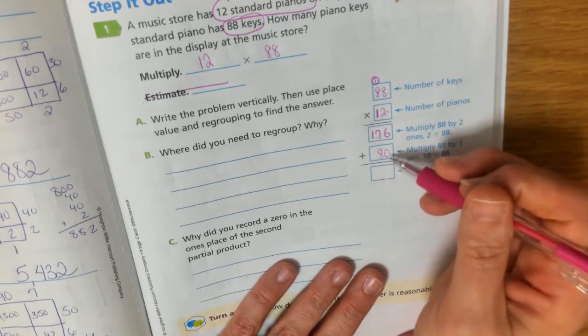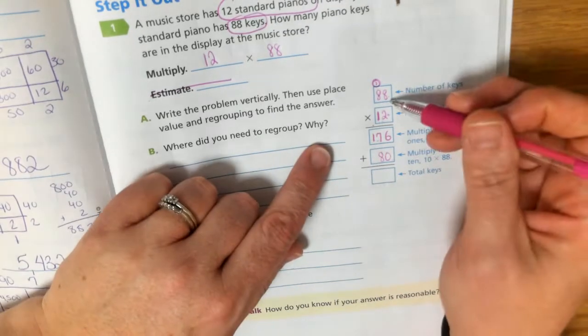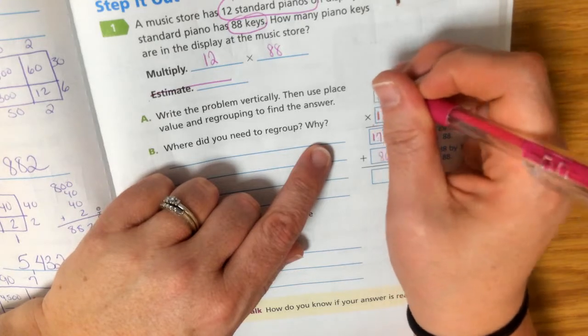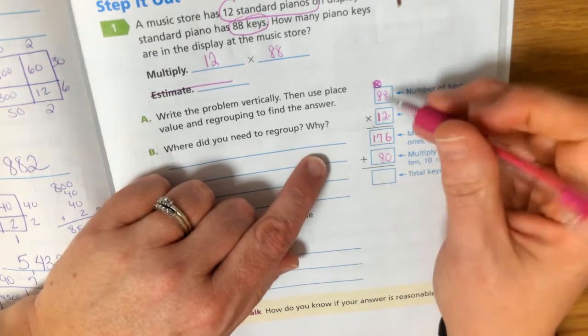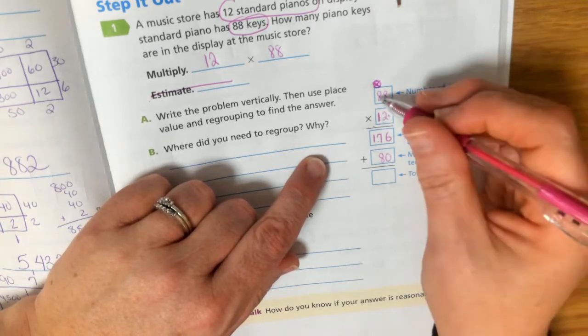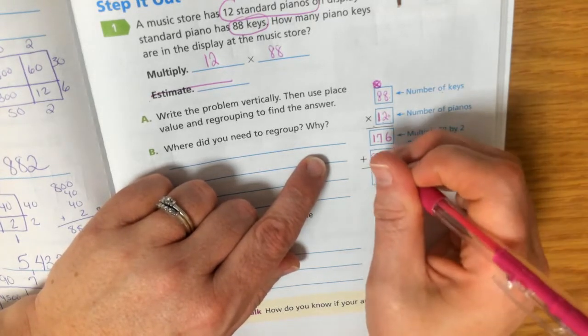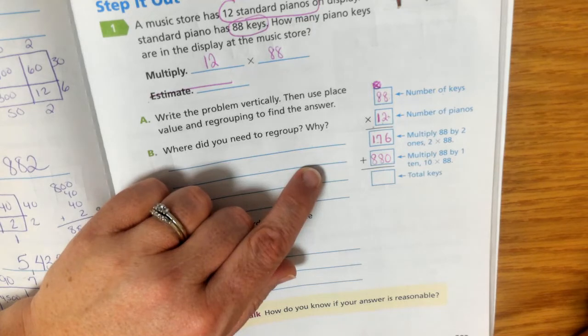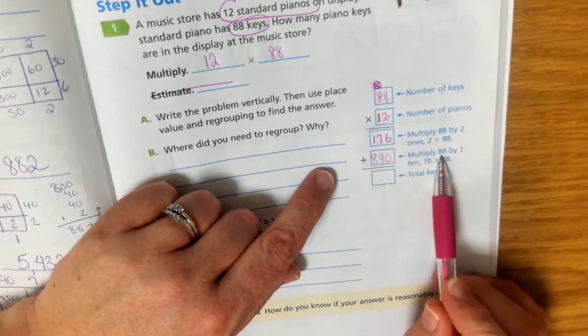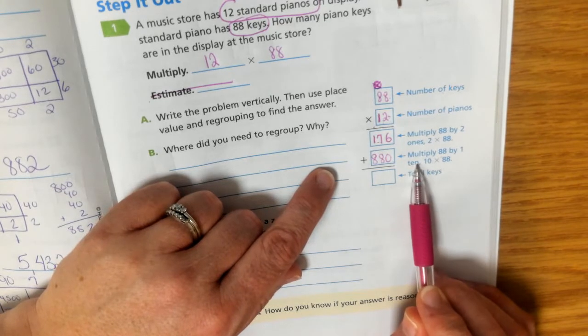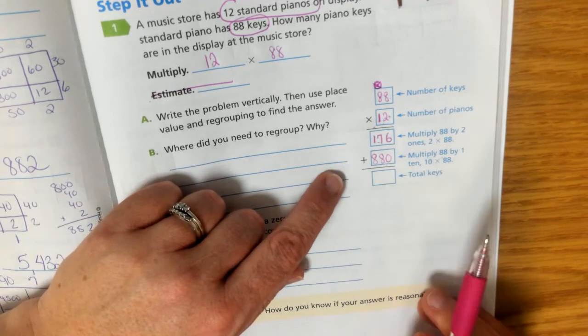So that's why there's a 0 here. Then I don't need this anymore because that was from when I was multiplying my ones. Now I'm in my tens. So my 8 times my 1, my 8 tens times my 10 is 80. So now when I multiply 88 by 10, which is basically 88 times 10, I get 880.